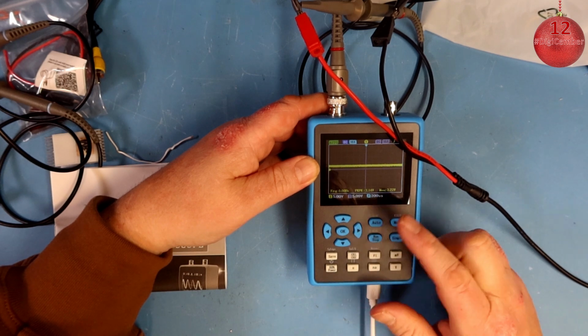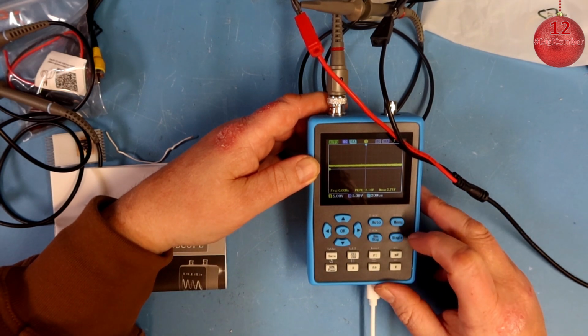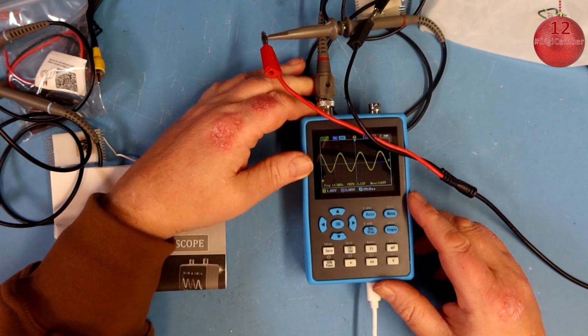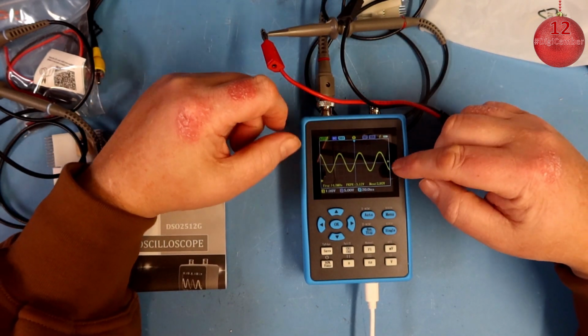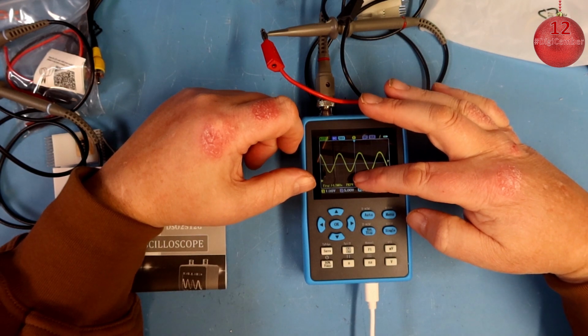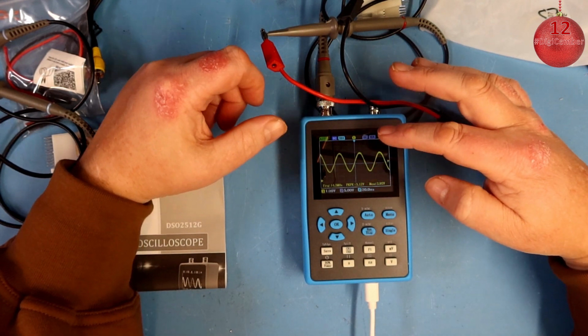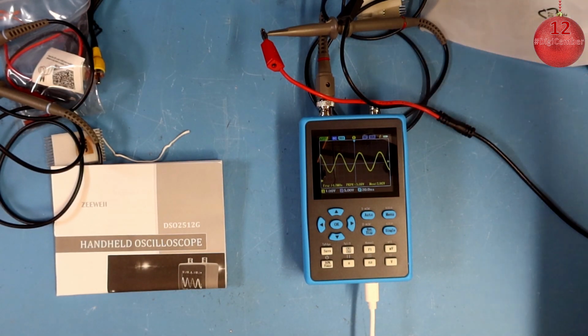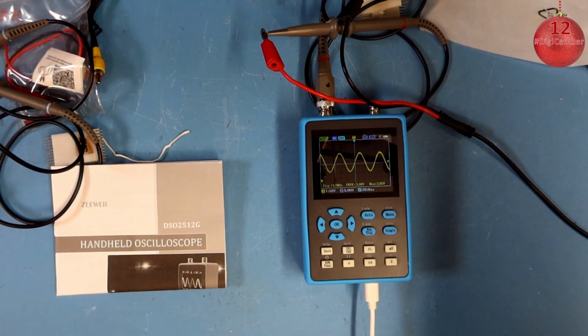This is probably for the trigger operation. Auto. Yes, and there we have a sine wave. It's 14.3 megahertz. I will see what I actually output here. Yes, 14.31 megahertz, so that's right.